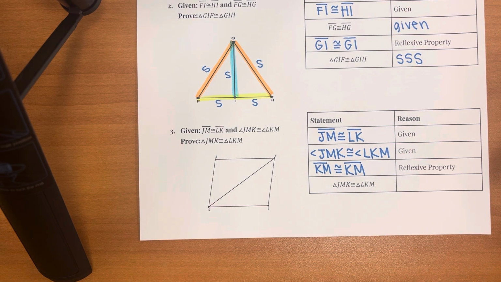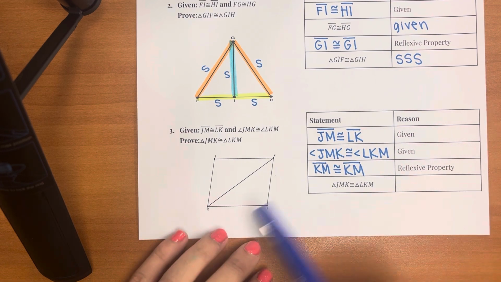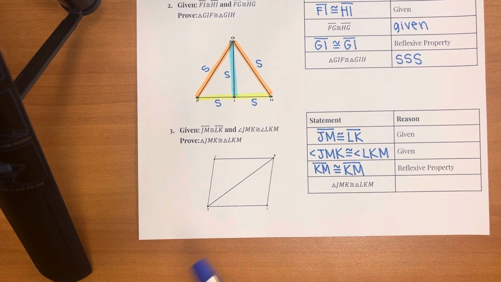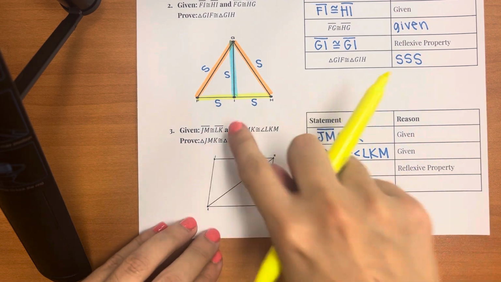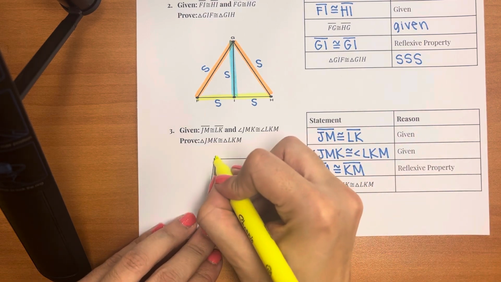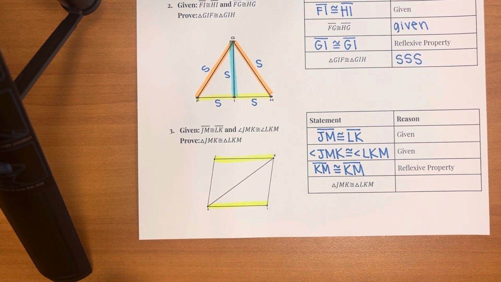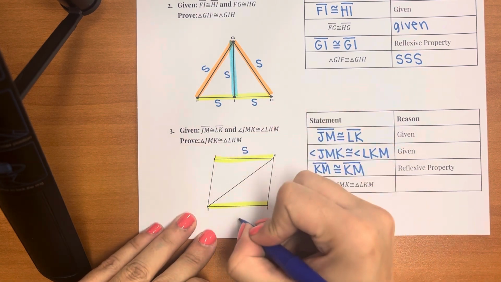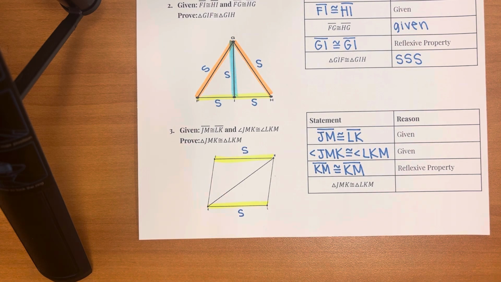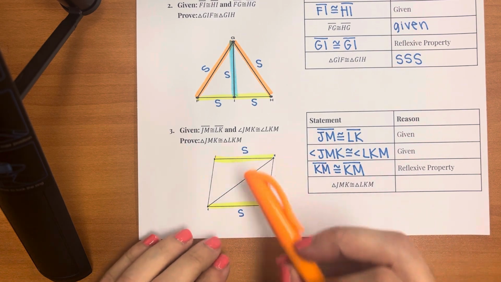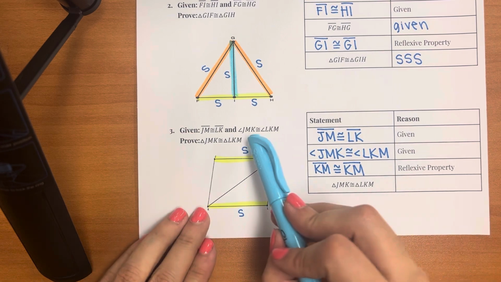Okay, last step. We can now say that JMK and LKM are congruent. They are the same triangle, but we need to know by what theorem: SSS, SAS, or ASA. So let's figure it out. Let's highlight real quick. Let's start with yellow, JM and LK. I'm going to do those in yellow, J to M, K to L. Those are sides, so I'll put the little S by them. Different color. We got an angle this time. We'll do the angle in blue.